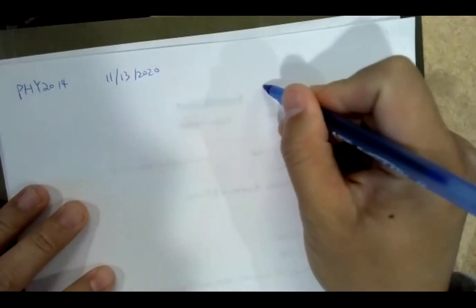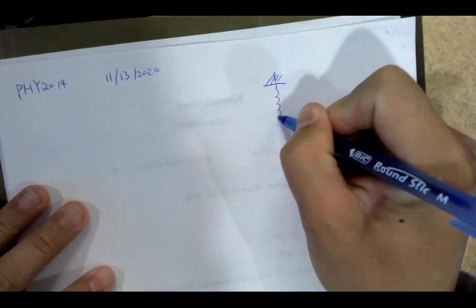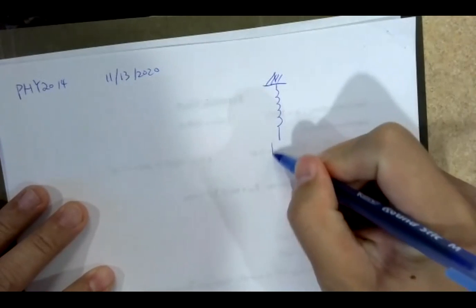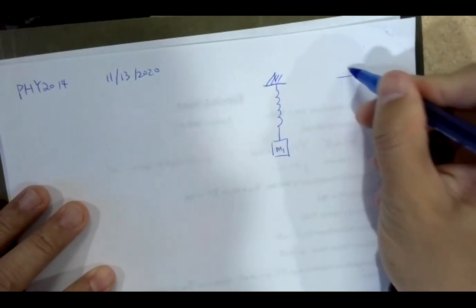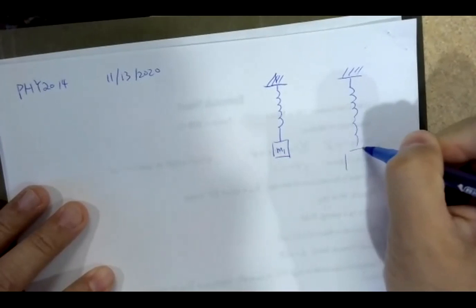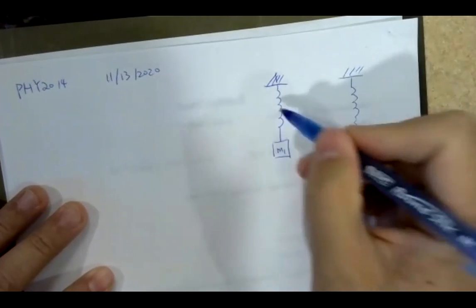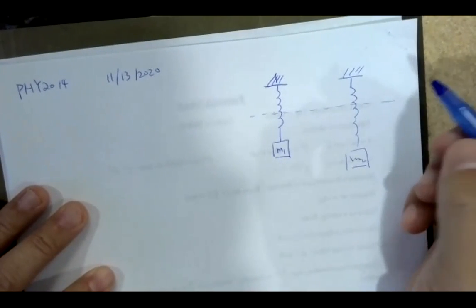So over here, you have a spring that hangs vertically. You have two masses, M1, and then the same spring over here, but now you have M2 attached to it. Assume the unloaded length is somewhere here.